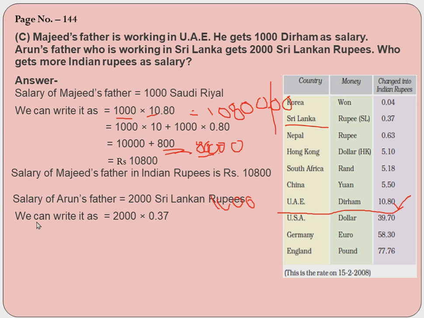So, this we can write it as, 2000 into 0.37. So, that is 2000 into 37 paisa. 2000 into 37 paisa is 74,000 paisa. This is in paisa. Paisa you have to convert it into rupees now. How you will convert? Paisa to rupee means what we said? Divide by 100. Rupees to paisa means multiply. But when you are converting into rupees, you will divide.